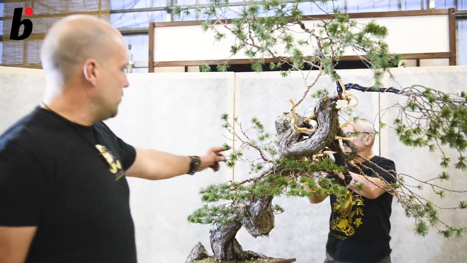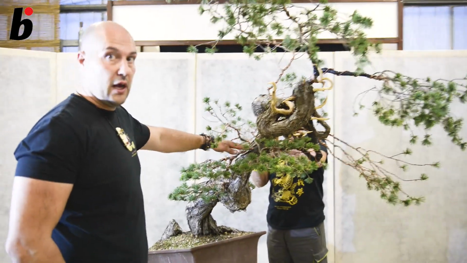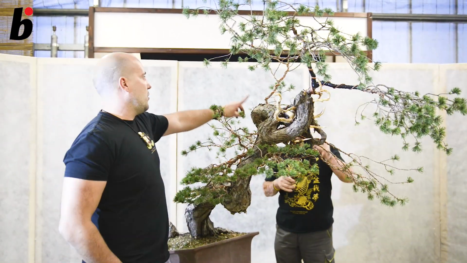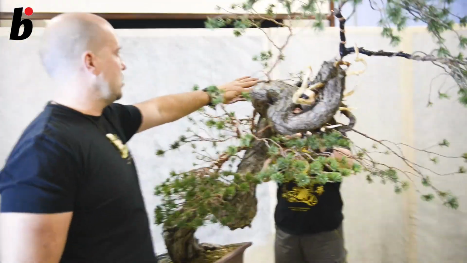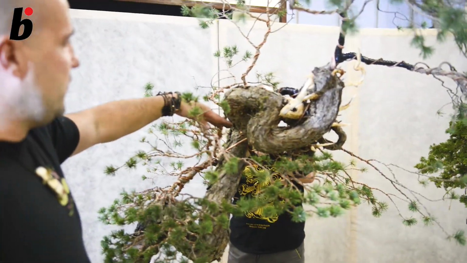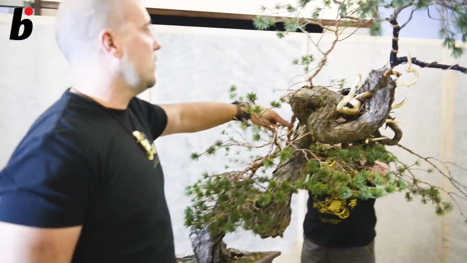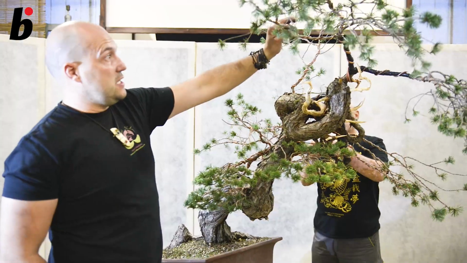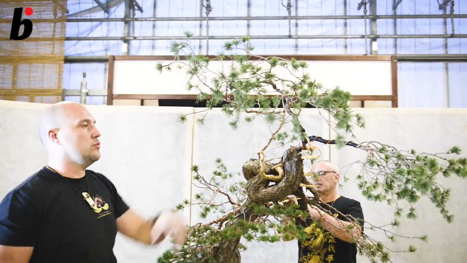Now the next step will be to create another pad in this middle area using this green here, and then probably with one of these two branches we can come from the back part of the tree and create some green inside of this elbow, and then the end will be fixing the apex using those two big branches.